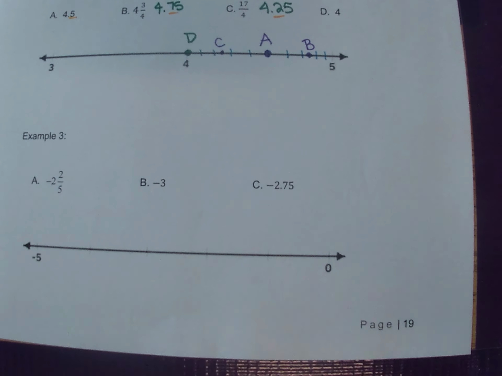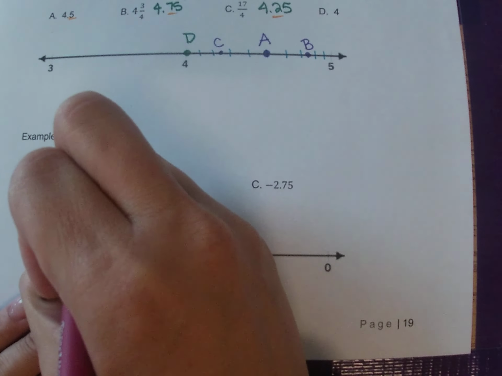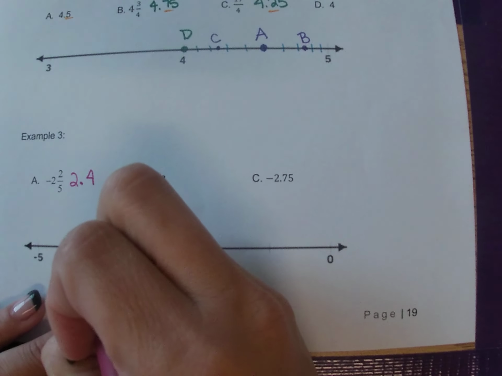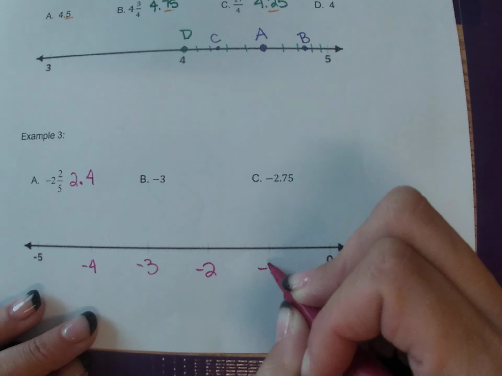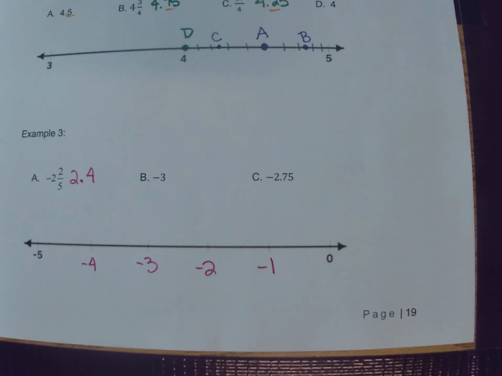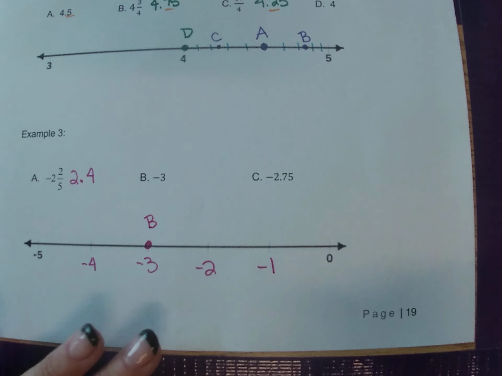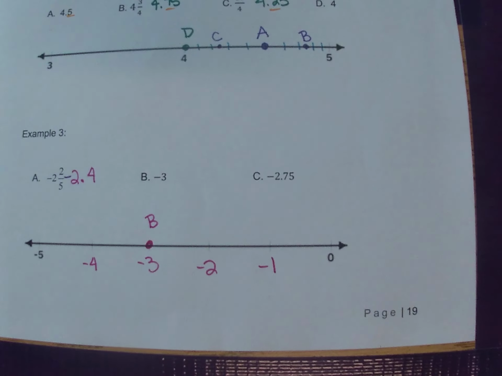Okay, so our last one, again, you might prefer for this to be in decimal form. And again, we have some missing hashes in here, right? So -5, this is going to be -4, -3, -2, -1, and then 0. So if I want -3, right, that's going to be right here at -3. Oh, this is a -2.4. I missed my negative sign on there, so sorry.